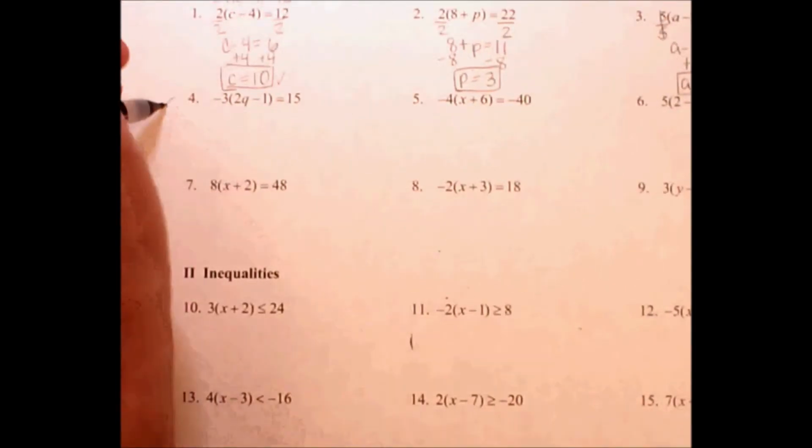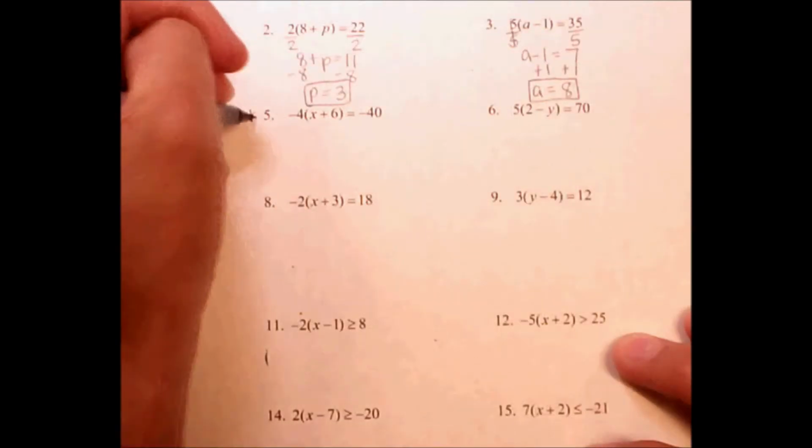I'm going to move down to the inequalities. Well, let's actually go back up. I'm sorry. You are going to work number 4, number 5, and number 6.